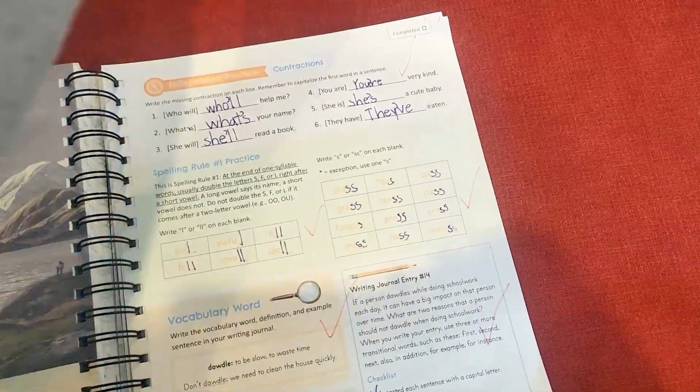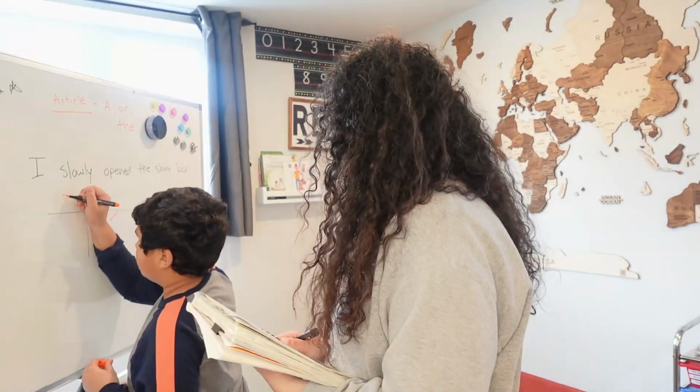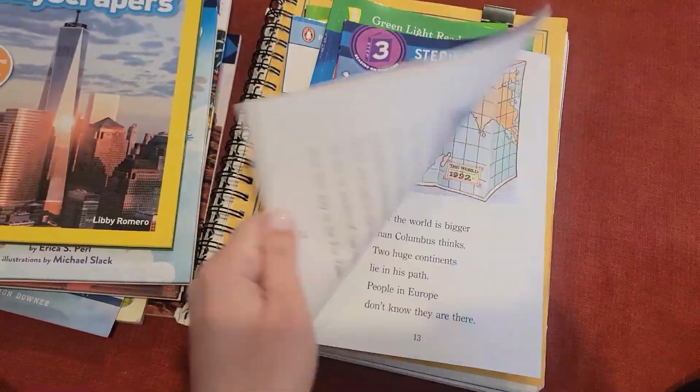So today I'm going to share with you guys my honest thoughts on the level 3, things that maybe we would like to see changed from the level 3, things that we like from the level 3. I'll show you a lesson, book recommendations to go with the level 3.